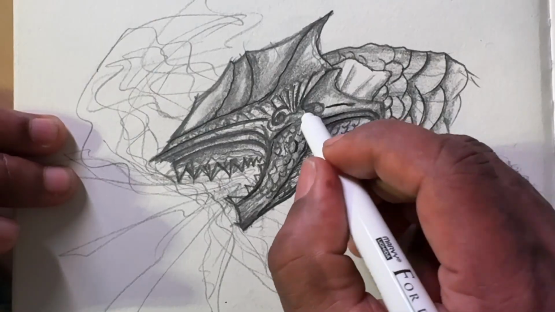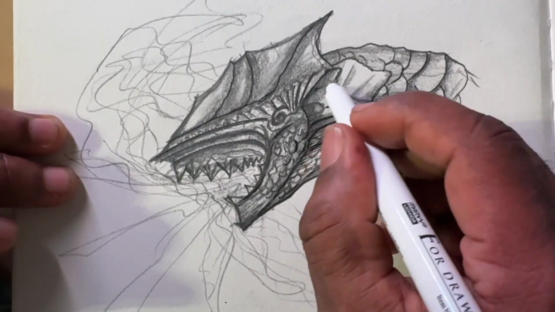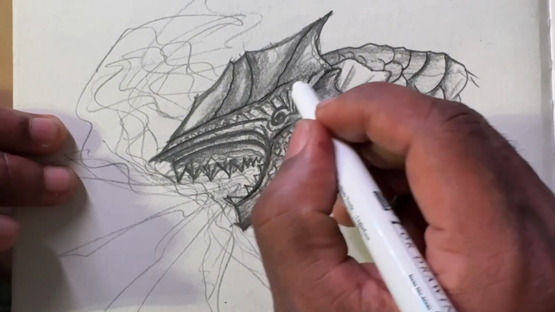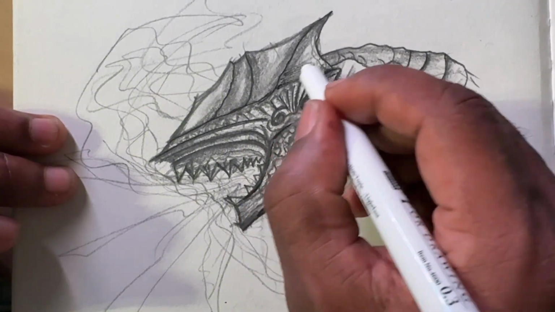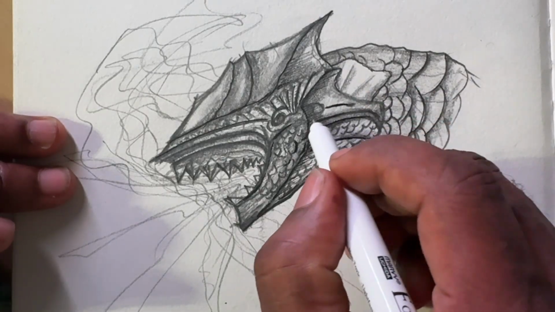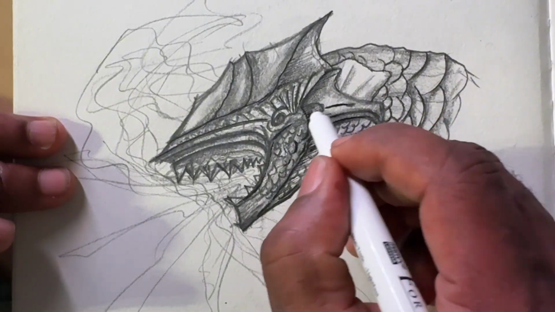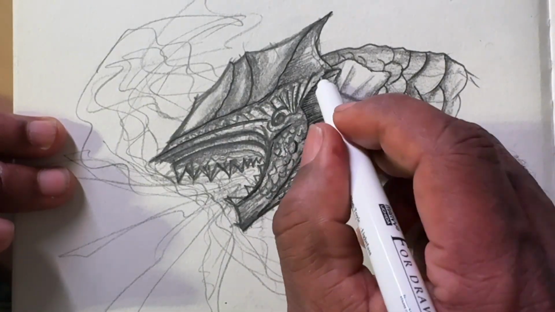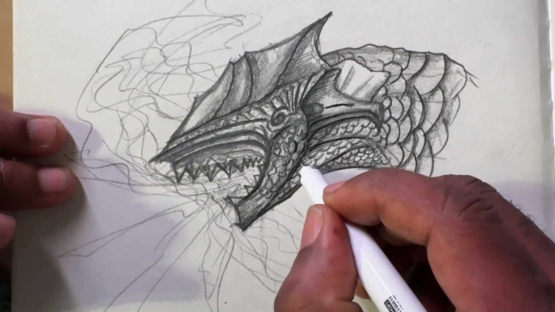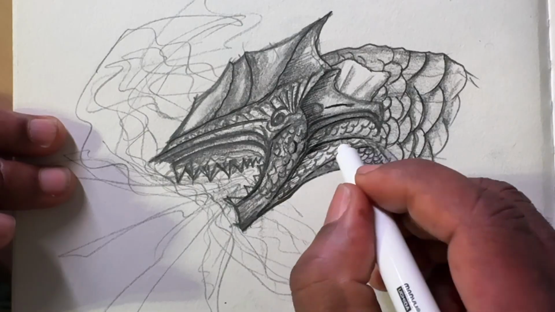All right, so you add these in, and God, it starts looking so gorgeous. It reminds me of one of those creatures in the movie, right?